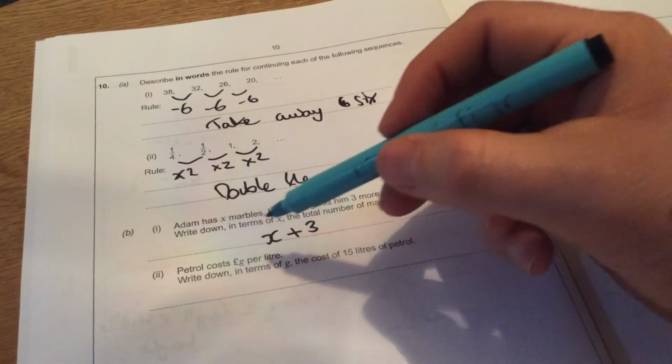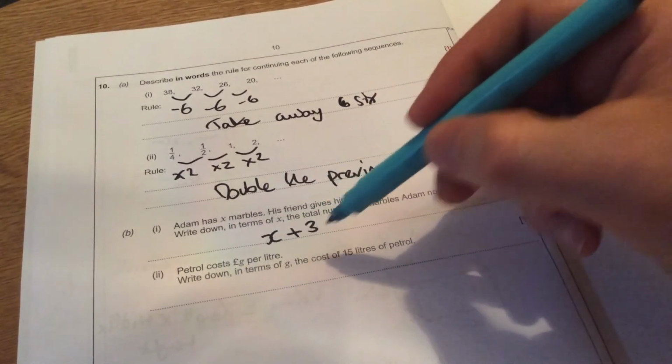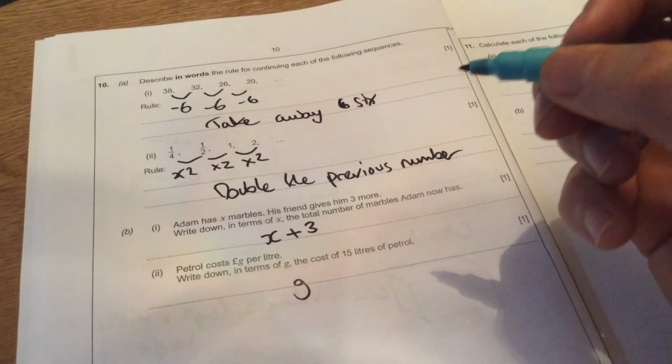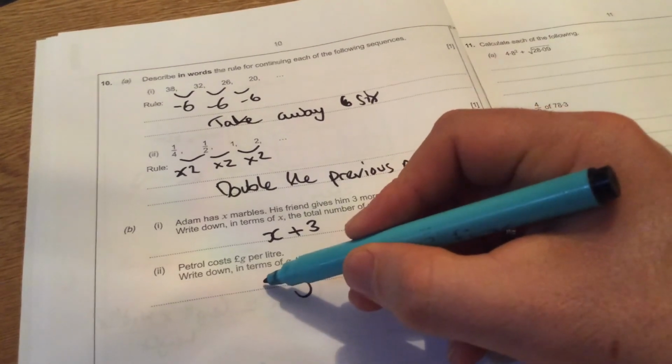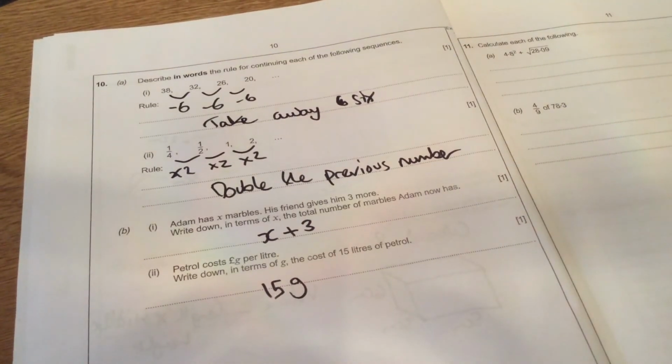Underneath, petrol costs G pounds per litre. Write down in terms of G the cost of 15 litres of petrol. So if it costs G pounds, I want 15 lots of this. So if I want 15 lots of this, I can either write 15 times G or just 15G. And that's it. Right guys, so that is the end of the strictly foundation stuff.